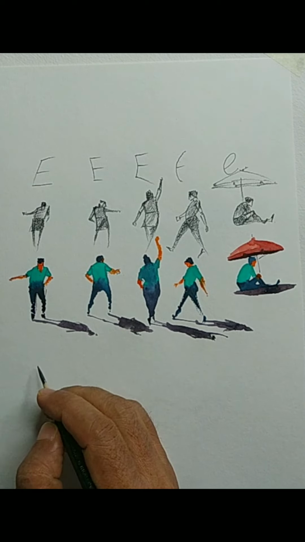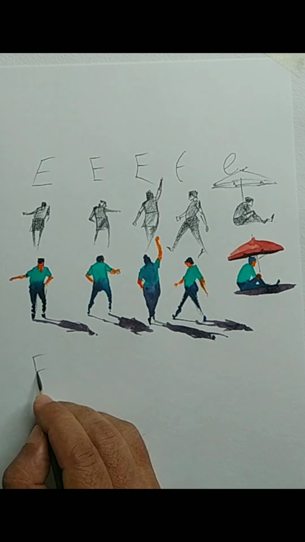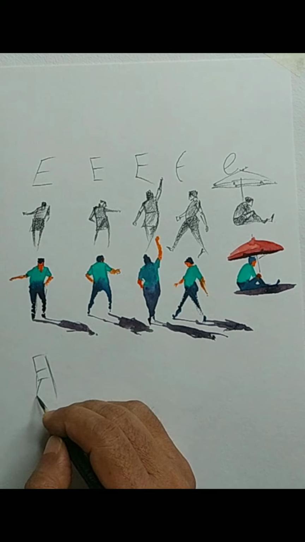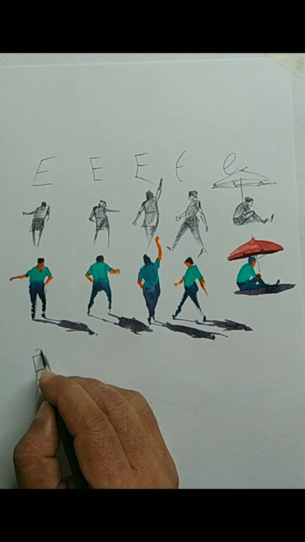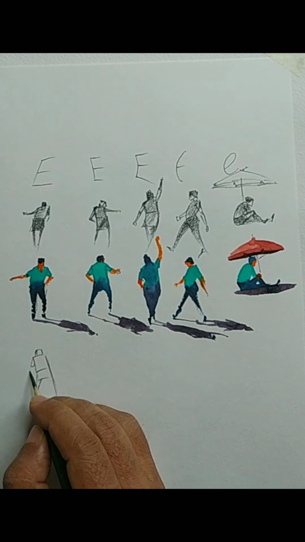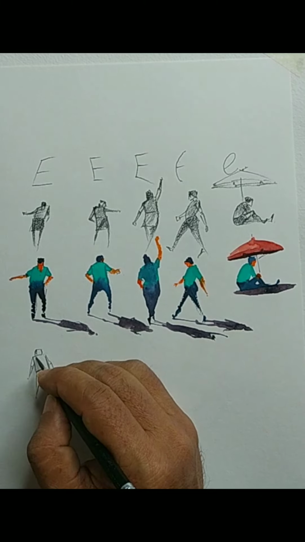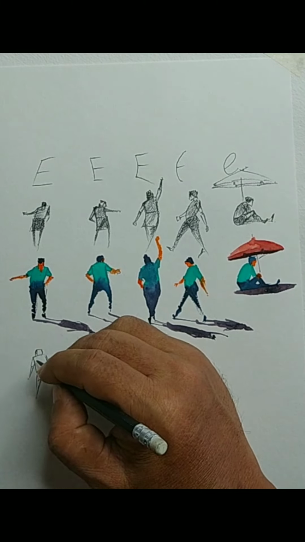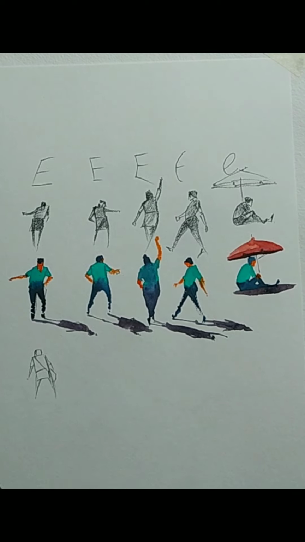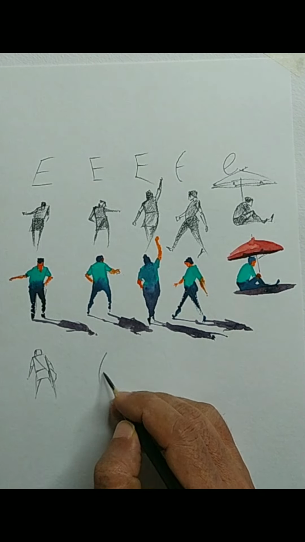Now let us have some more examples. Okay, let us draw some more variations of alphabet E, maybe a little tilted to the left, and I'm directly converting that into figure. Okay, using the same approach that we have done above. Sometimes while doing this you may get repeated poses. Don't worry about that. This is just a practicing approach, learning approach. So even if you are getting some repeated pose, not to worry about that.